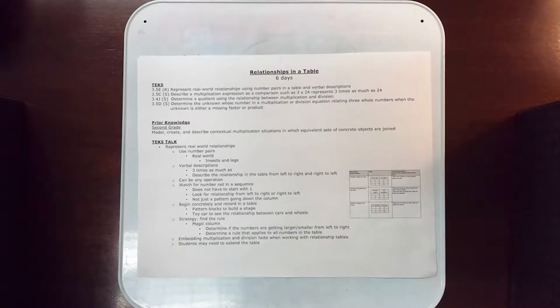So as we are working on relationships in a table, we may also describe those relationships using a multiplication expression as a comparison. We will also be finding quotients and determining the unknown whole number in a multiplication or division equation. So those last three TEKs aren't specifically what we're working on in the next few days, but will be embedded into what we are doing.